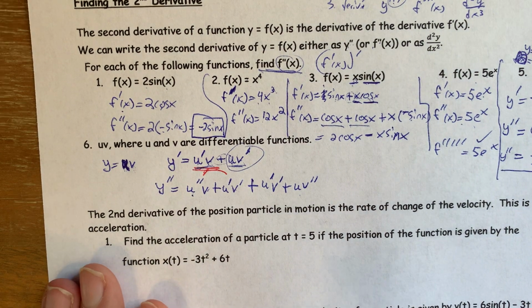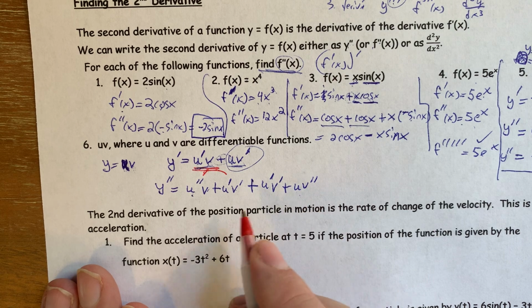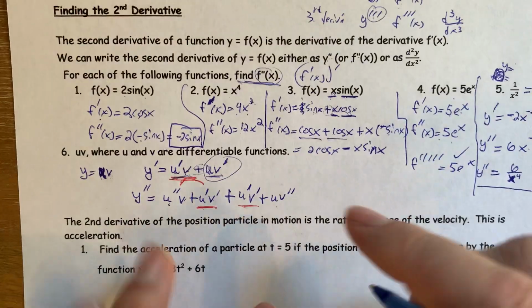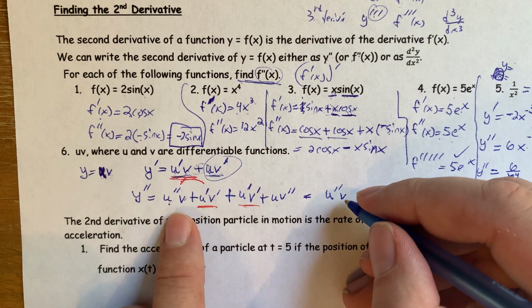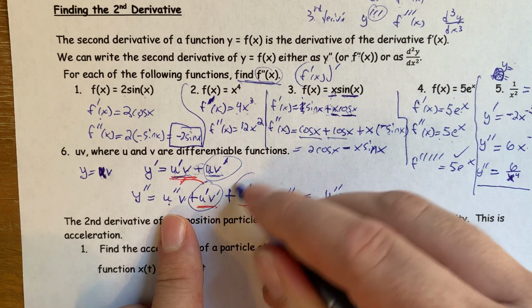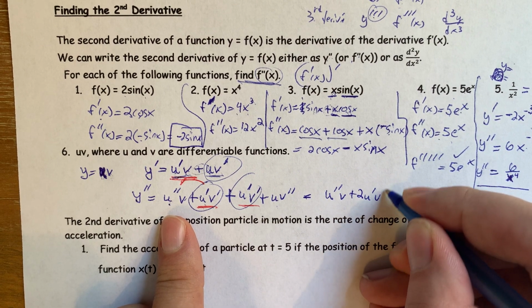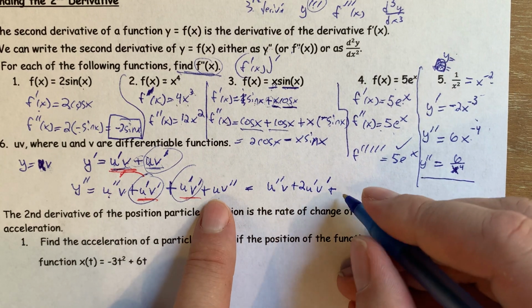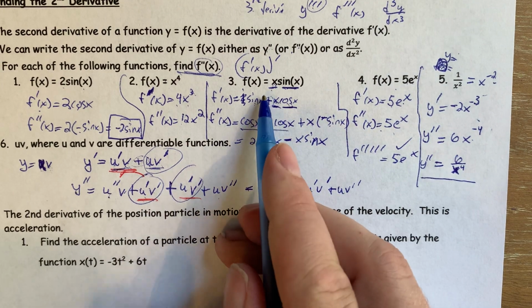This can be combined. This and this are not like terms. Here it's u prime prime. Here it's just u, so they're not the same. But these are the same. This is u prime prime v. I just left this one. This one doesn't combine anything, but these are the same. And so we have one of these plus one of these is 2 u prime v prime plus u v prime prime.